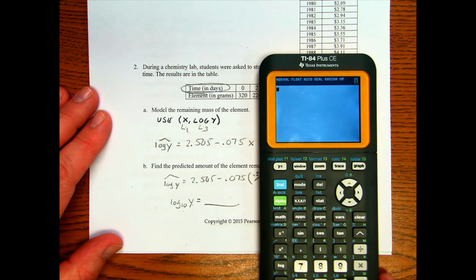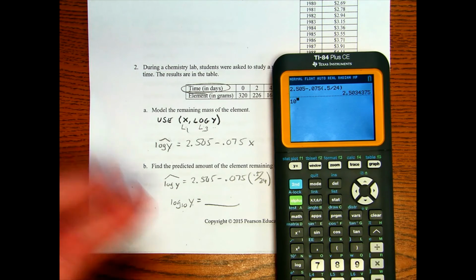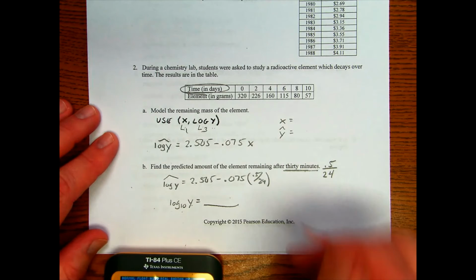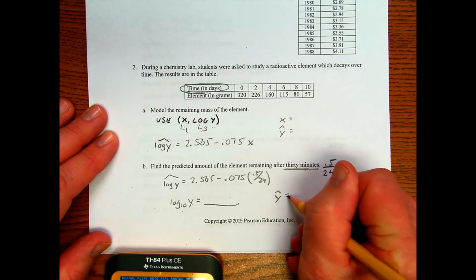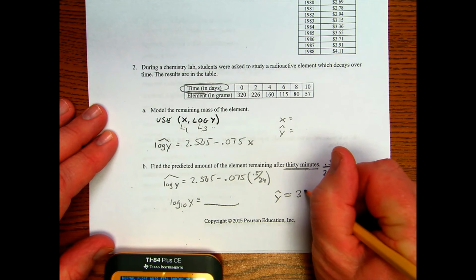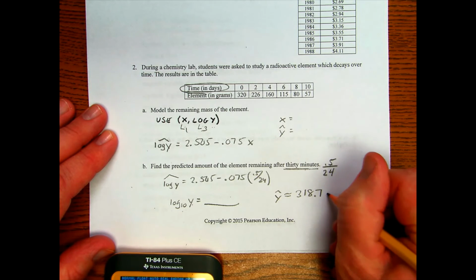So we have 2.505 minus 0.075 times 25 divided by 24, and we get that answer. And then 10 raised to that exponent, and we're going to get a final answer of about 318.719 grams.